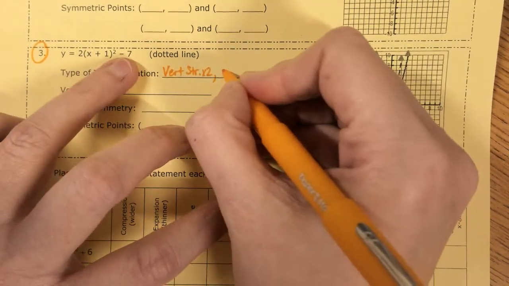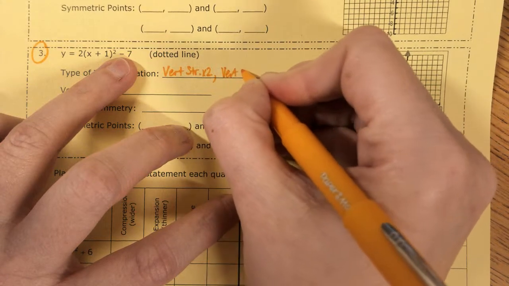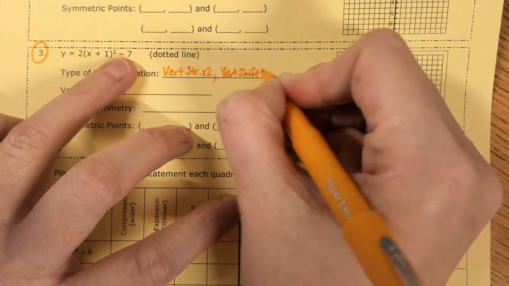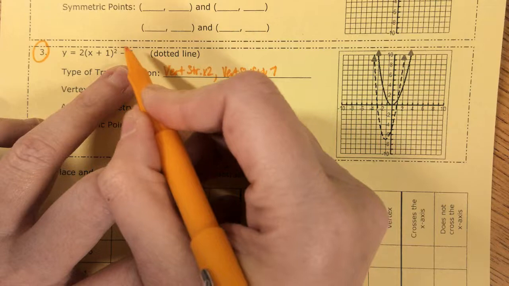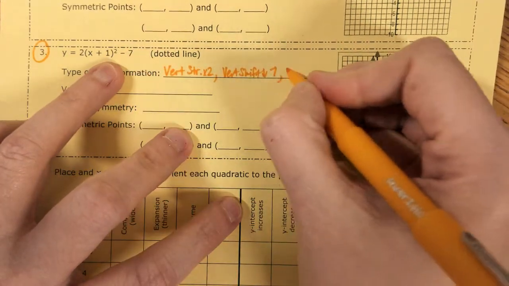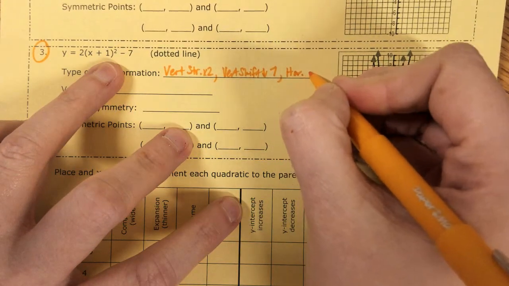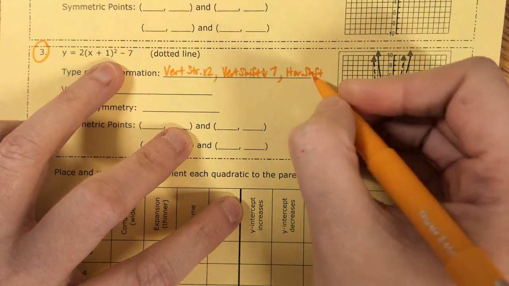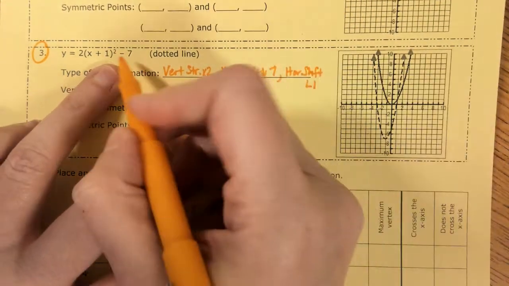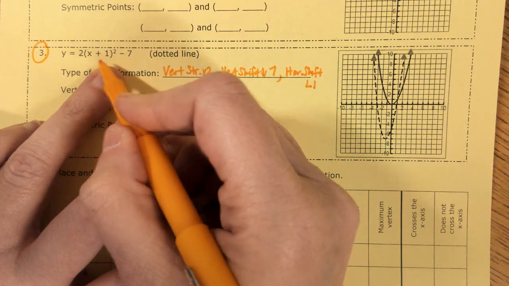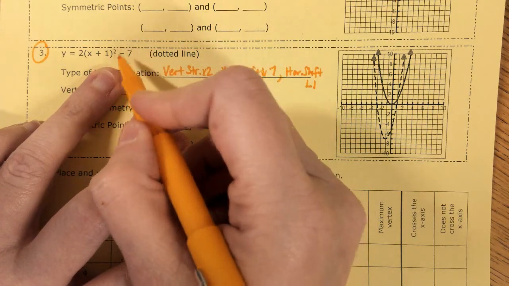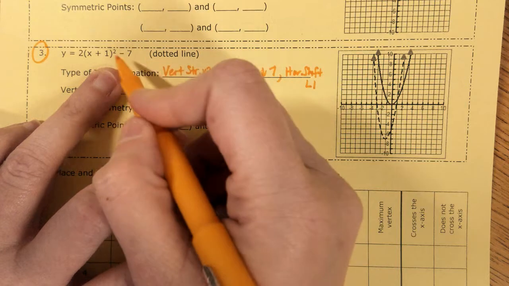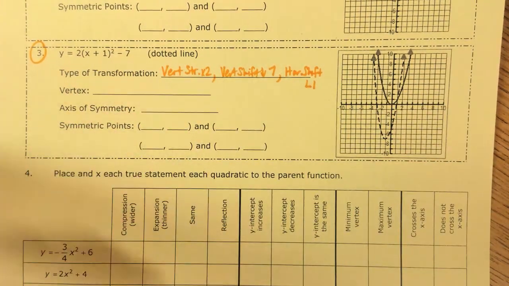We also have a vertical shift down 7 because this is minus 7 here. And we have a horizontal, boy, it's really hard to see, a horizontal shift left 1 because remember my x's lie. They're always doing something different. If I think they're going plus 1, that means they're going minus. They're going right 1, they're going left 1. So they're going the opposite direction of what I think.